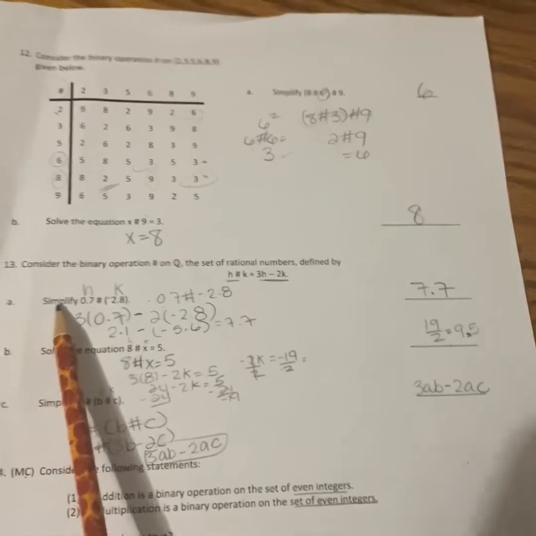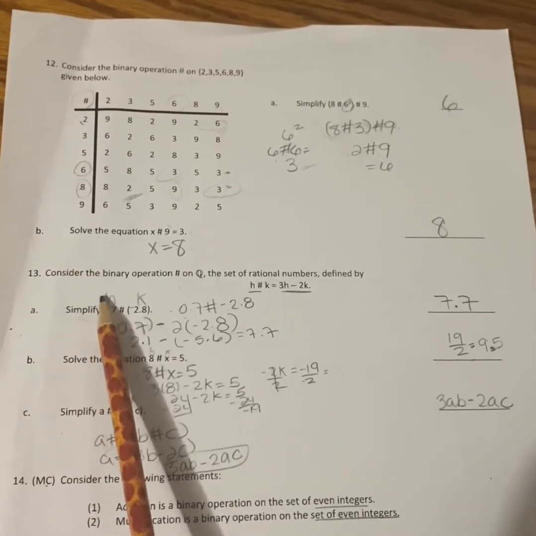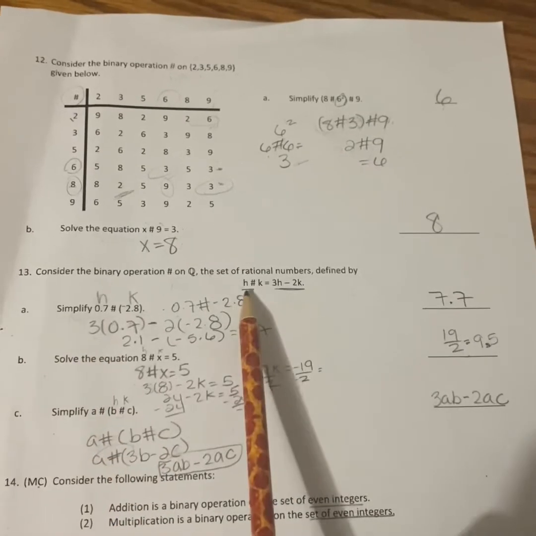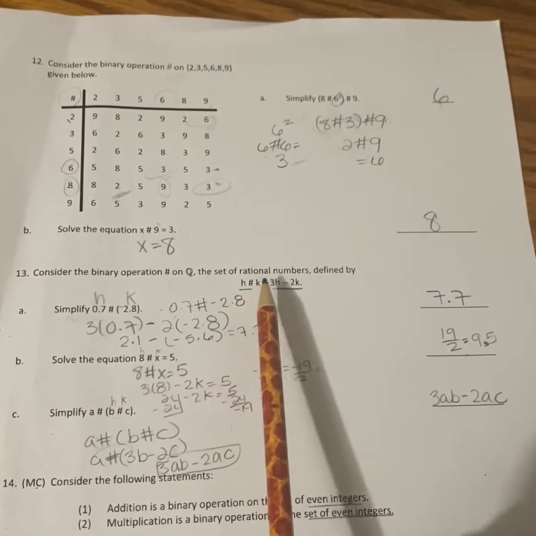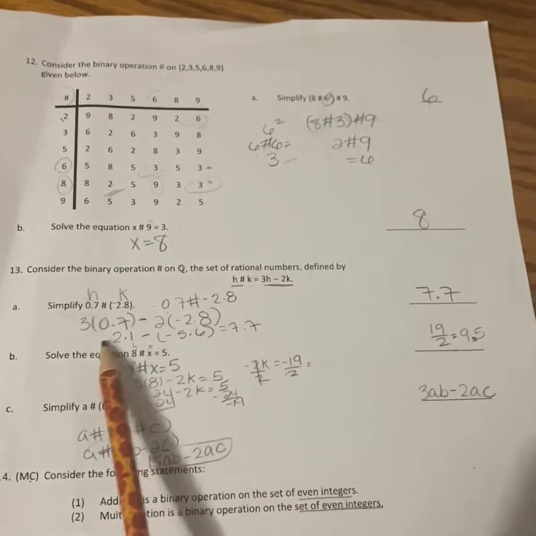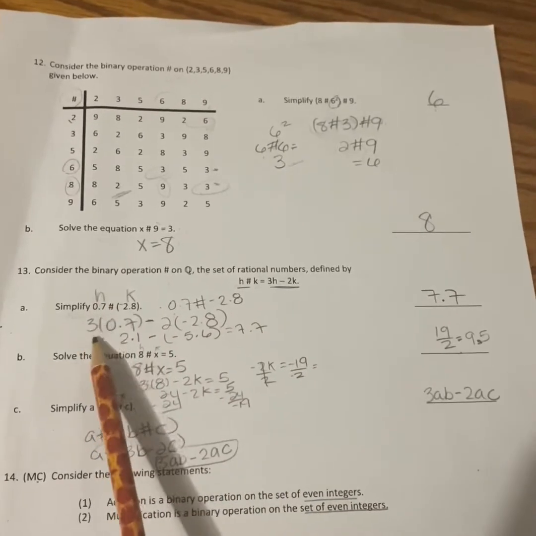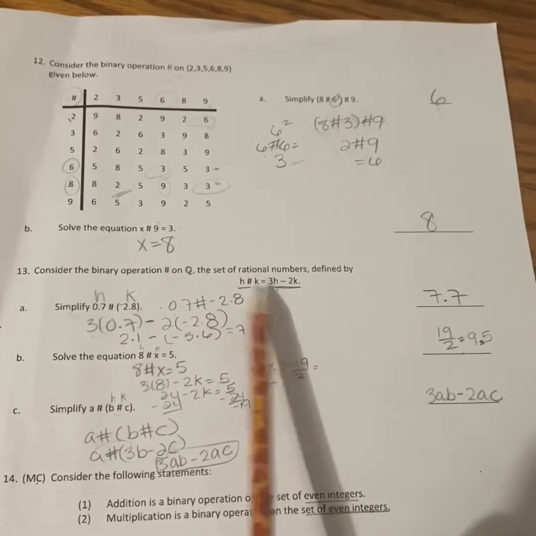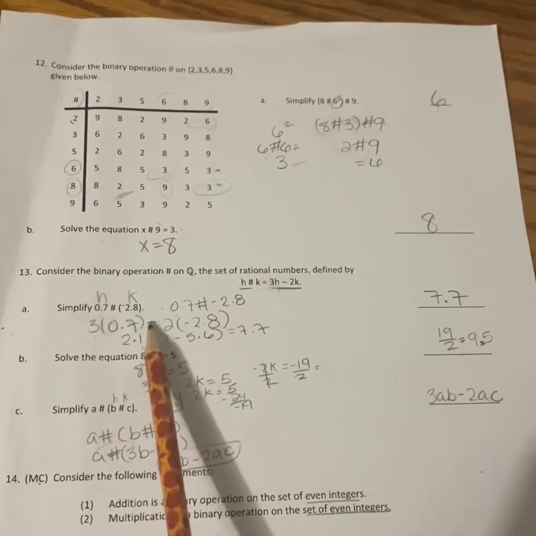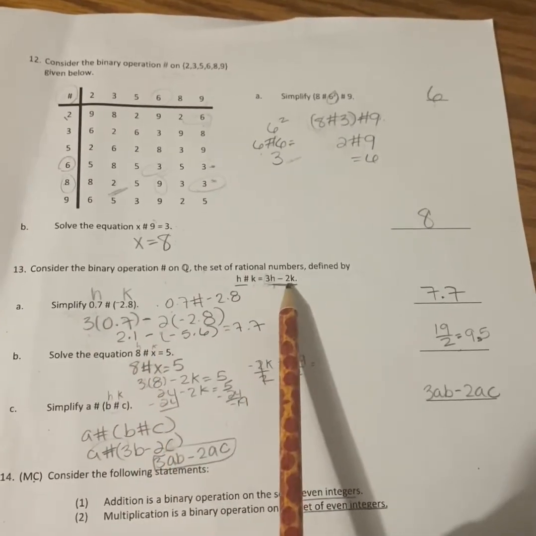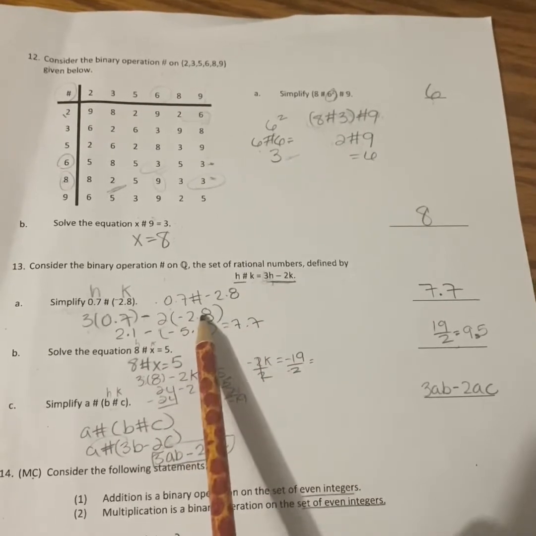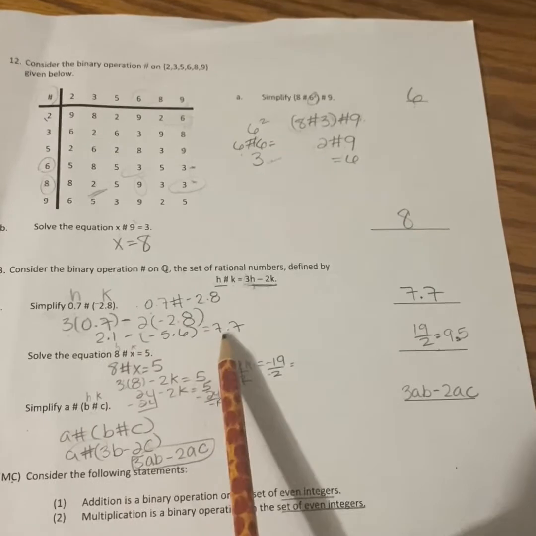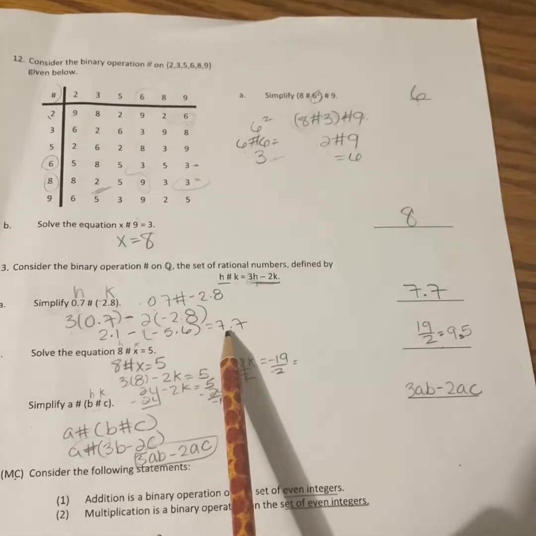So here I put the 3, and for the h I put the 0.7, minus 2, and for the letter k I put the negative 2.8. I simplified them and it was 7.7.